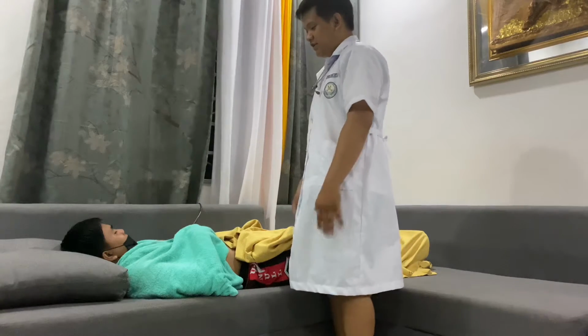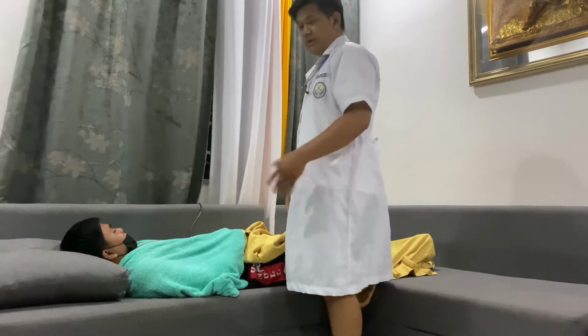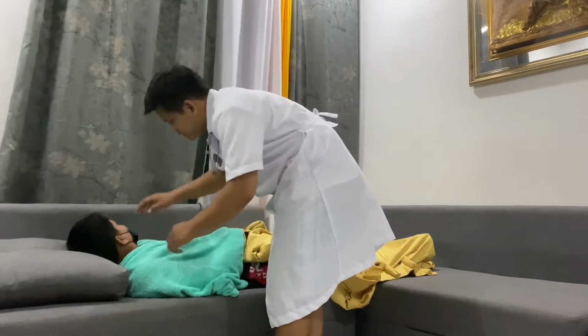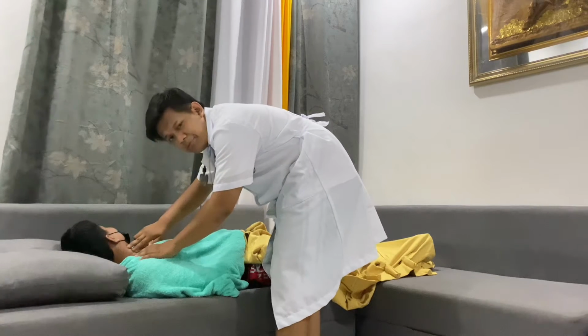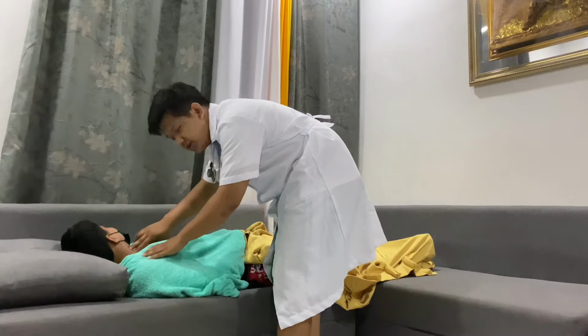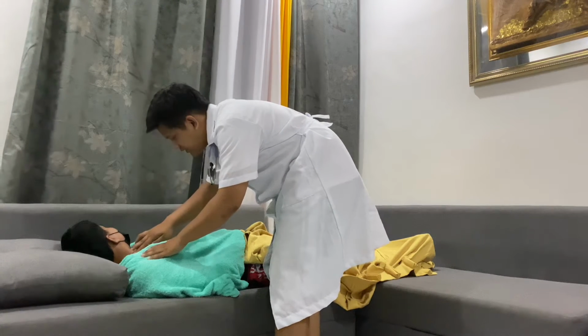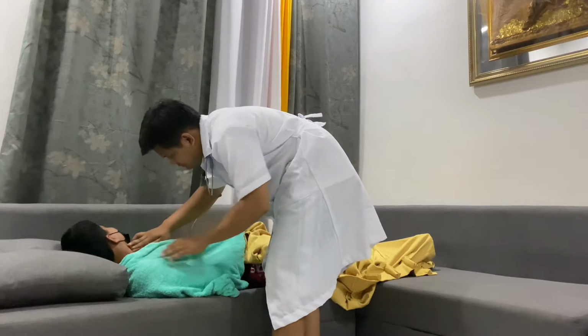So next, I'm going to palpate the carotid artery of the patient. Look to your left side, sir. By palpating the carotid artery, find the trachea and the sternocleidomastoid muscle.